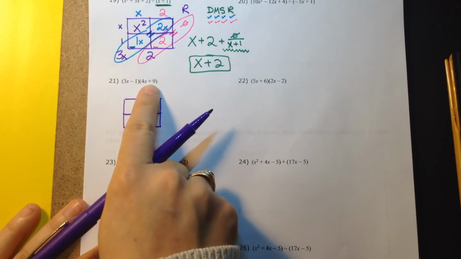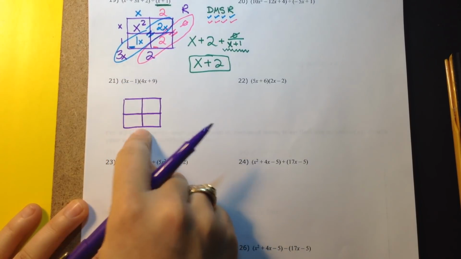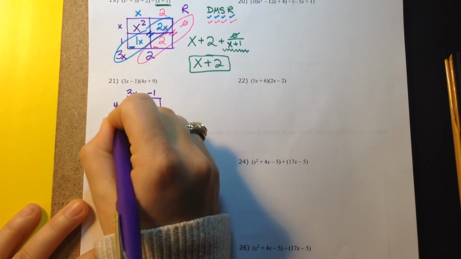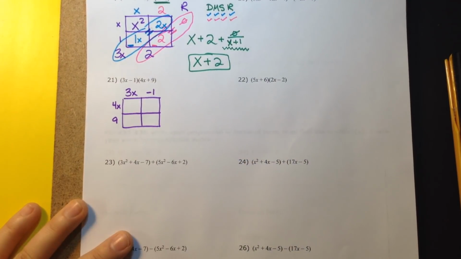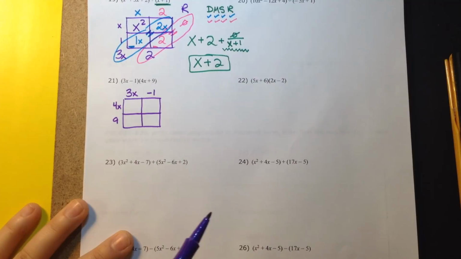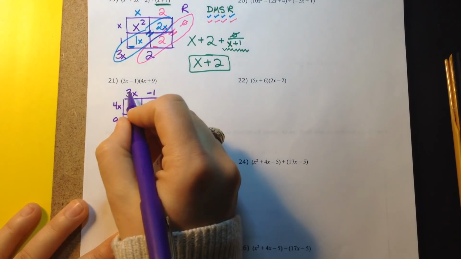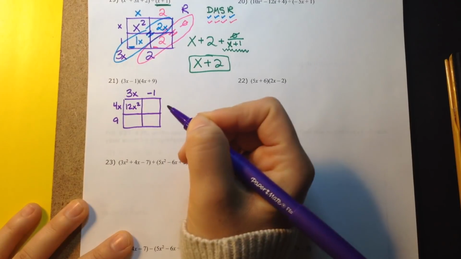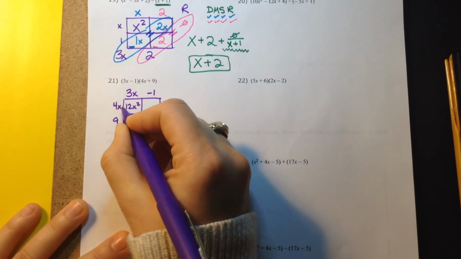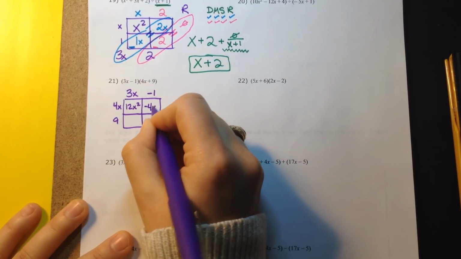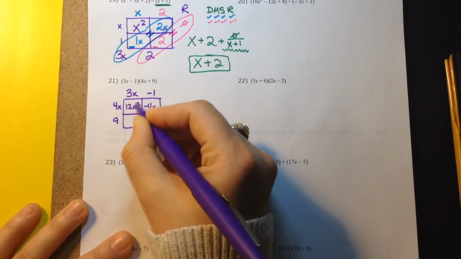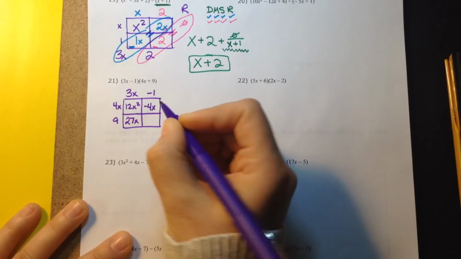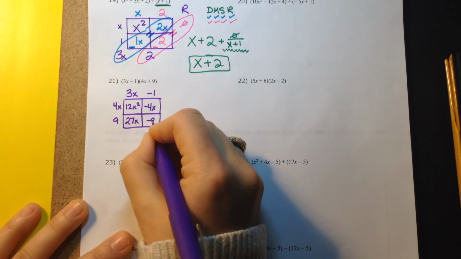Since this is a binomial, 1, 2, 1, 2, this is a 2 by 2 box. You line up your individual pieces, what are called your factors, along the outside and multiply inside like a Punnett square. 3 times 4 is 12. x times x is x squared. -1 times 4 is -4x. 3x times 9 is 27x. And -1 times 9 is -9.